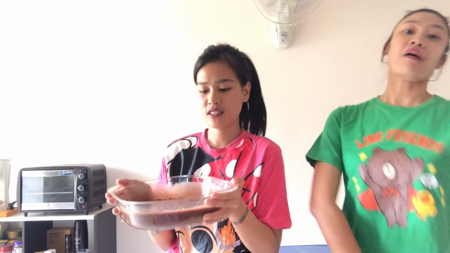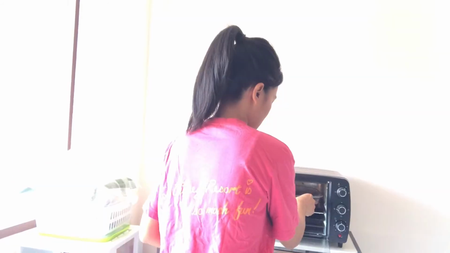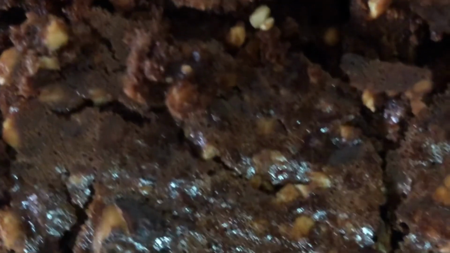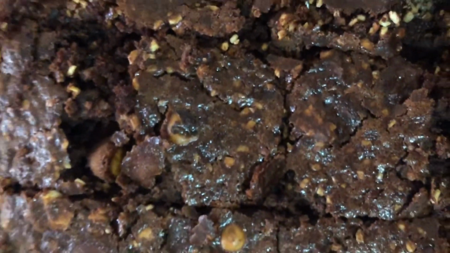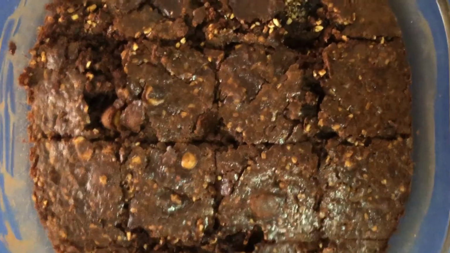All right, so now it's time to put our cake mix in the oven. And we're going to bake it for 40 minutes. And after 40 minutes, this is how our chocolate cake looks like. Ooh, yummy!